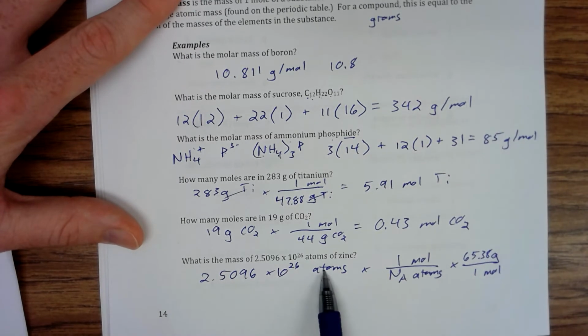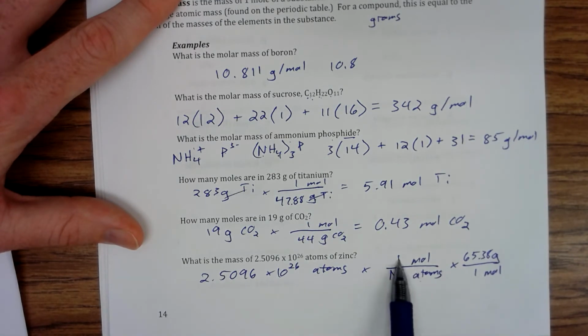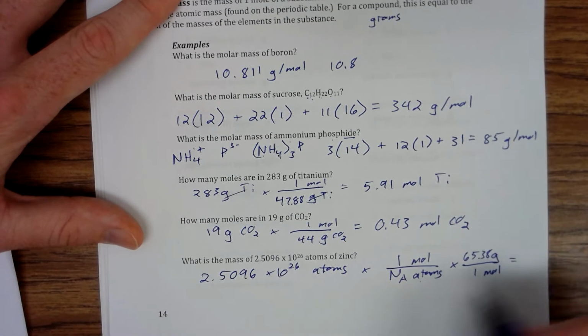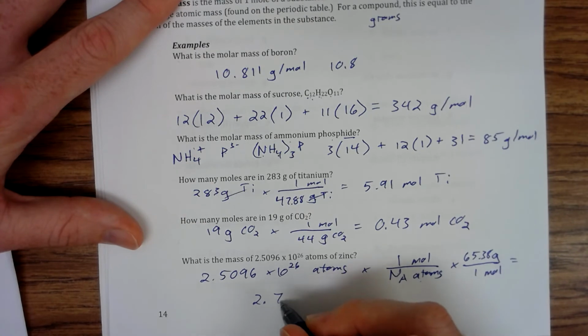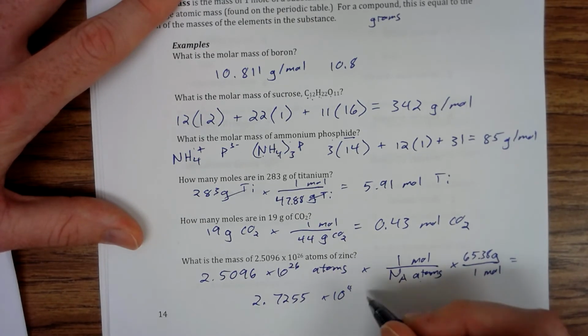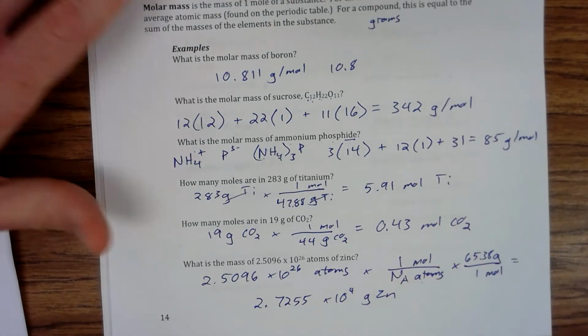You'll see I put the atoms here, and then I put atoms down here to cancel out. There are Avogadro's number of atoms in a mole, and then I converted moles into grams. And so that will give us 2.7255 times 10 to the 4th grams of zinc.